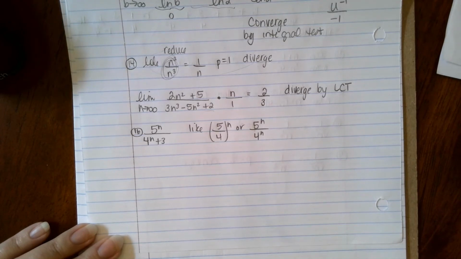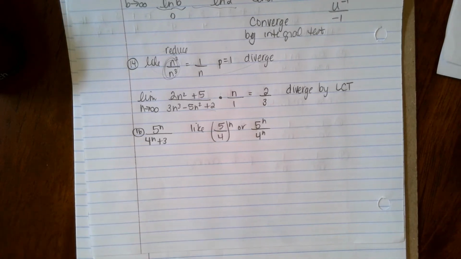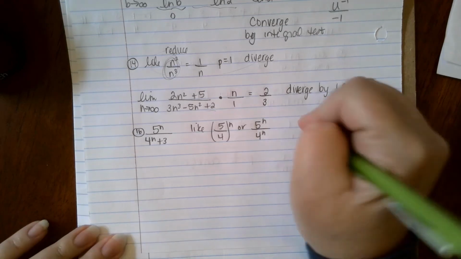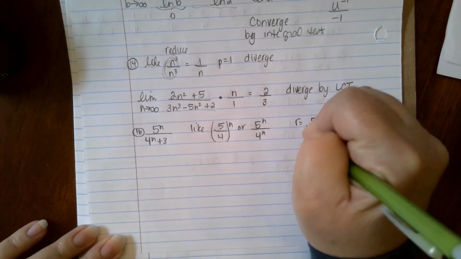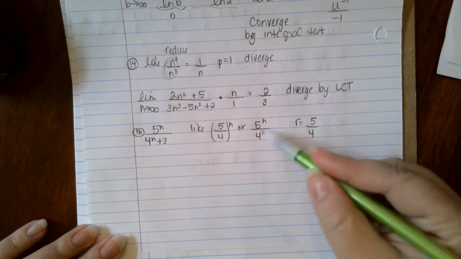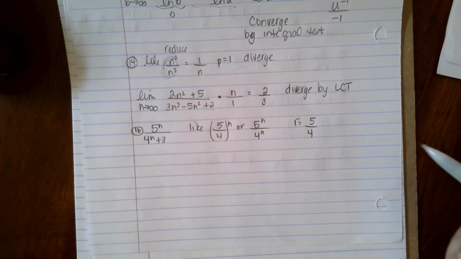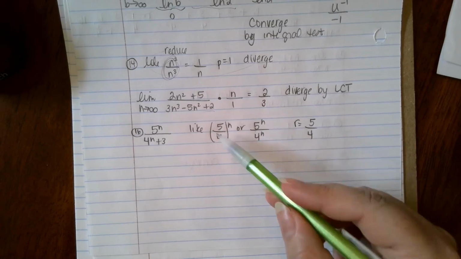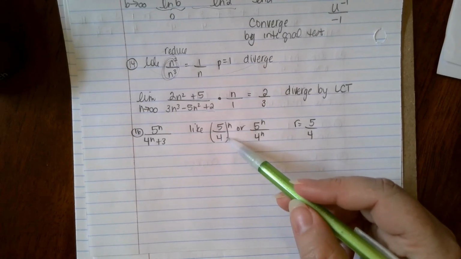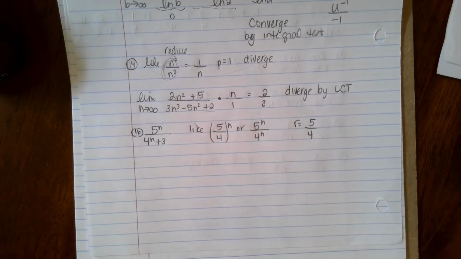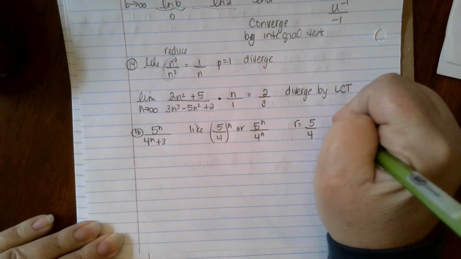Now, in that case, if you were doing it to your geometric type thing, you're going to get that r is equal to 5 over 4. Well, you could do that by finding the first couple of terms, or you could just remember, oh, hey, yeah, that's always been our r raised to the n. That's bigger than 1. And so if it's bigger than 1, it's not going to converge to get a sum. It's going to diverge.